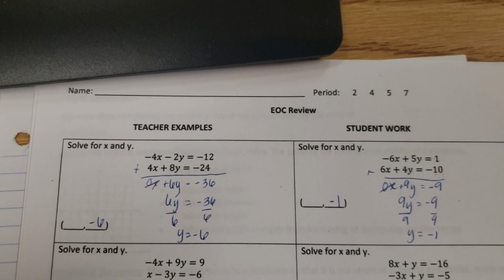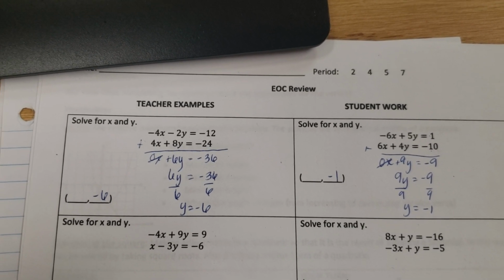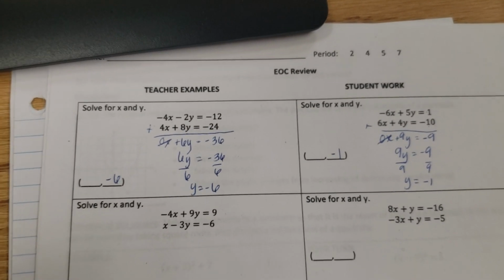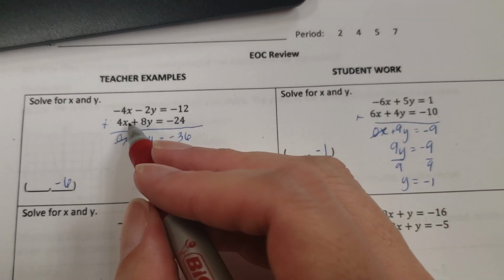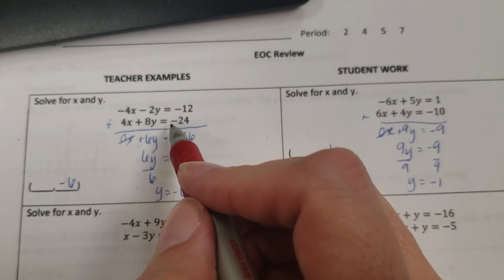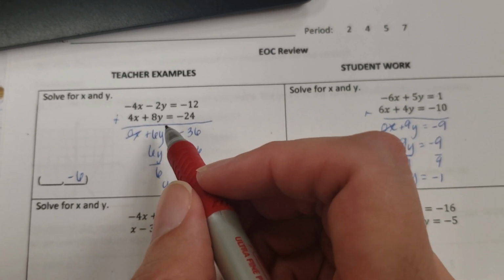Now I'm going to switch pen colors here so that you can tell the difference between my two work. Okay, that works. So now I'm going to take this negative 6 and put it into one of these equations in place of y. You could do either equation. Doesn't matter which one you do. As long as you do your work right, it'll come out the same.